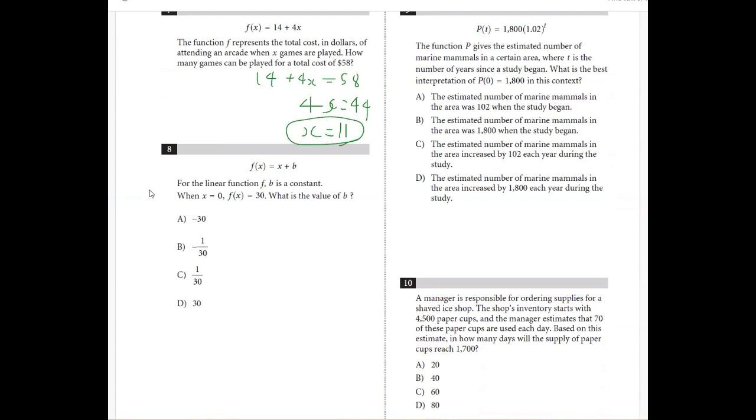For the linear function f, b is a constant. When x is 0, f of x is 30. What is the value of b? Okay, so put the 0 here and set this to 30. So b is equal to 30. So D as in David is the correct answer.